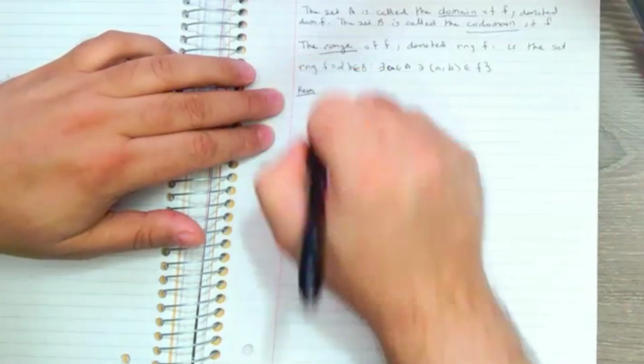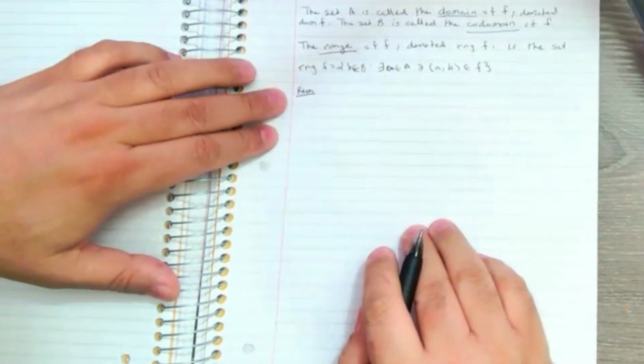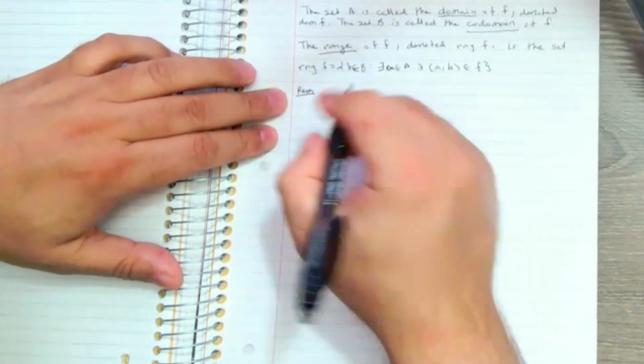So let's talk about some notation and other terms for a function.